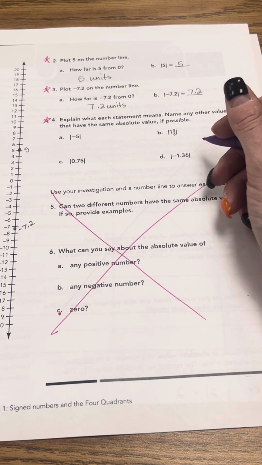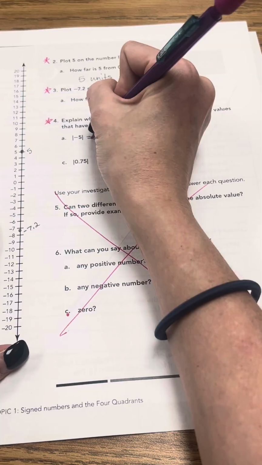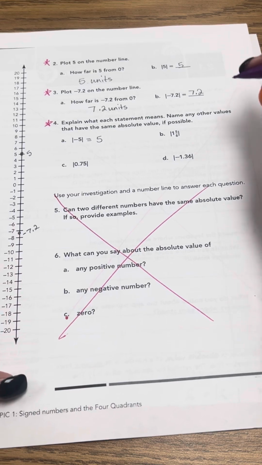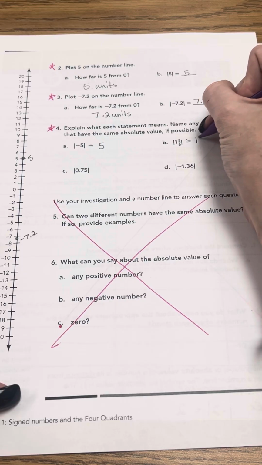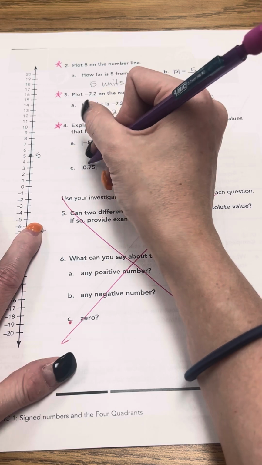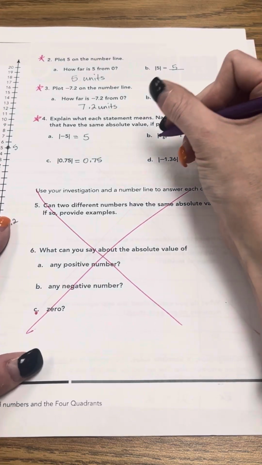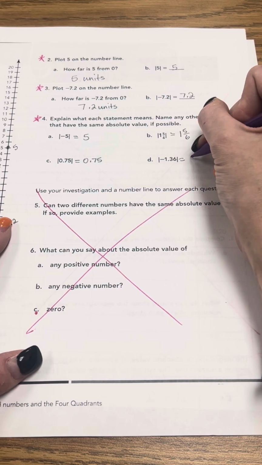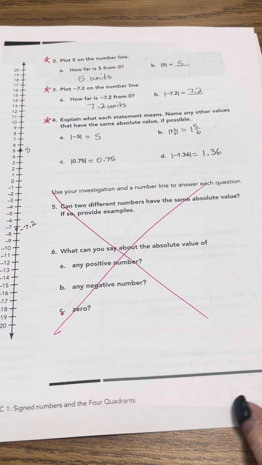So if we were looking at this, A, I have absolute value of negative 5. Well, that would be 5 because absolute value is always positive. B says the absolute value of 1 and 5/6. Well, that would still be 1 and 5/6 for the distance. Going to C, you have absolute value of 0.75. Well, that would still be the distance. D, absolute value of negative 1.36. Again, absolute value is never a negative, so this would be 1.36. Okay.